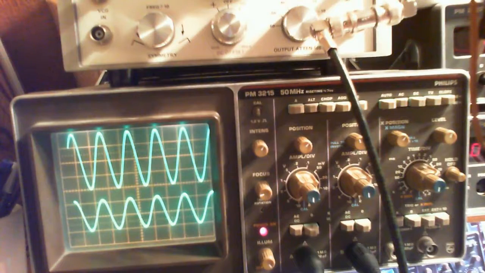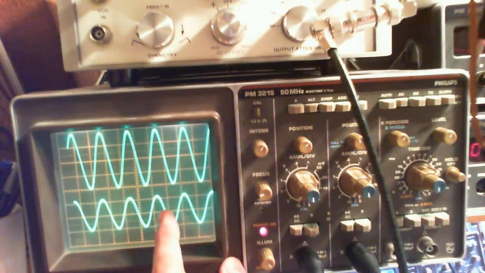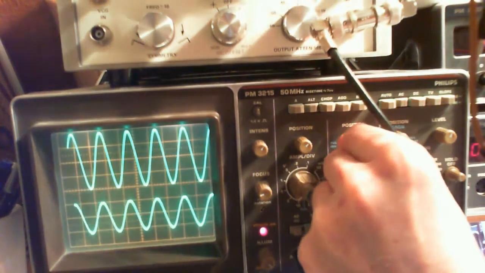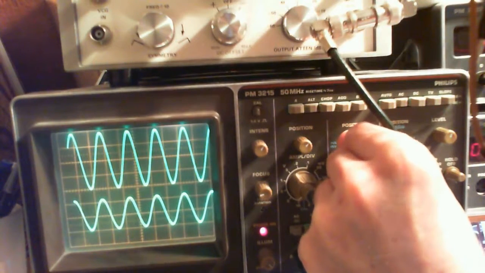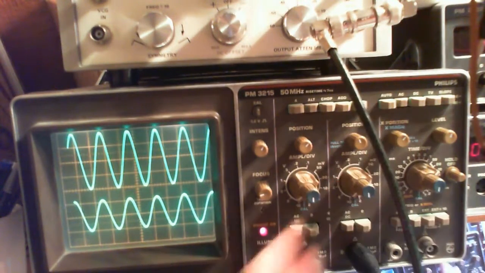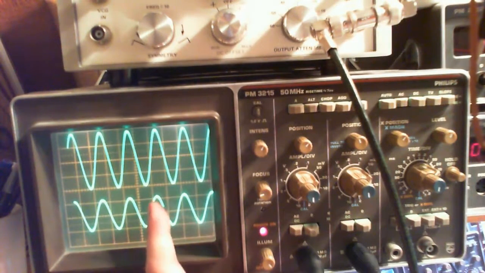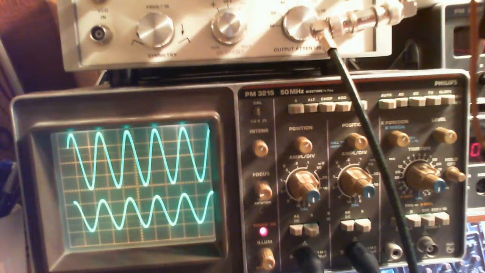And the other thing that we need is V of out, which is the voltage across the resistor. Over here I'm set to 5 volts per division, so this is 2.2 times 5, which is equal to 11 volts peak to peak.